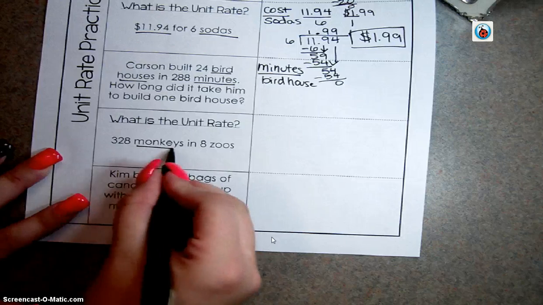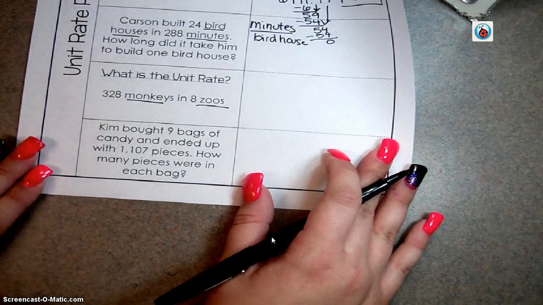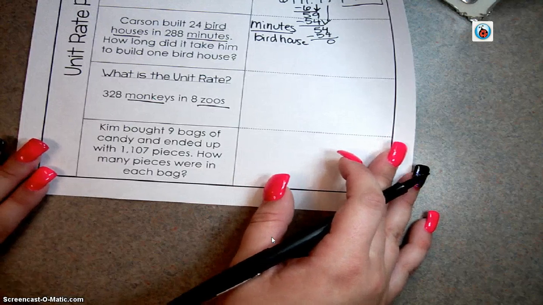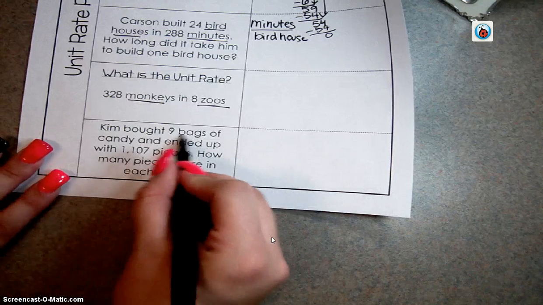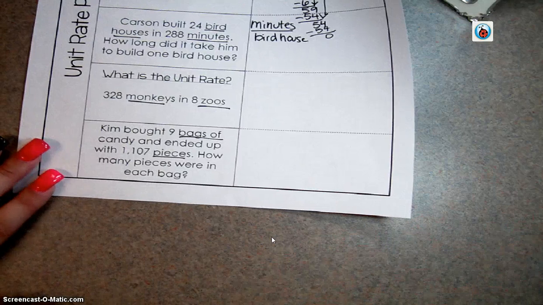This one's going to be monkeys and zoos. And then this last one says Kim bought 9 bags of candy and ended up with 1,107 pieces. How many pieces were in each bag? Okay, so you're going to do bags of candy, so the bags versus pieces, okay? All right, good luck.